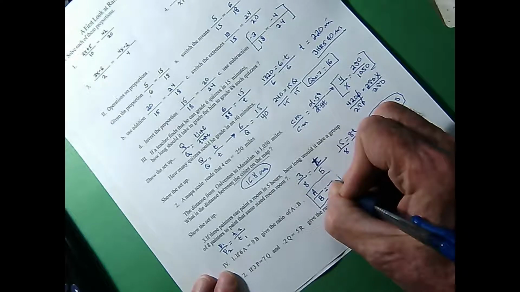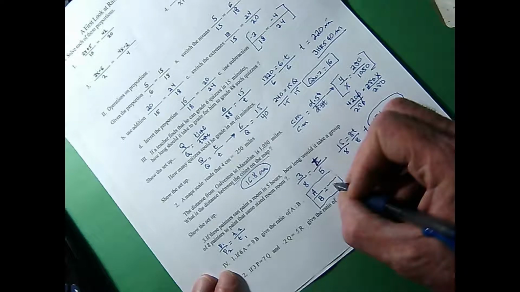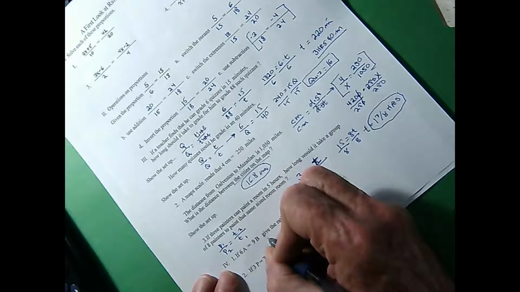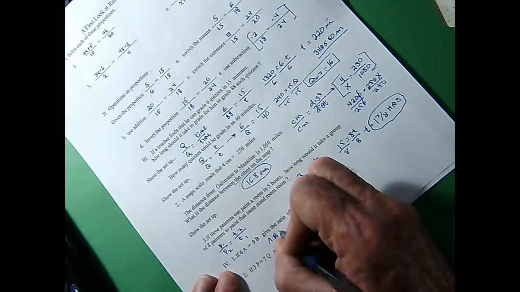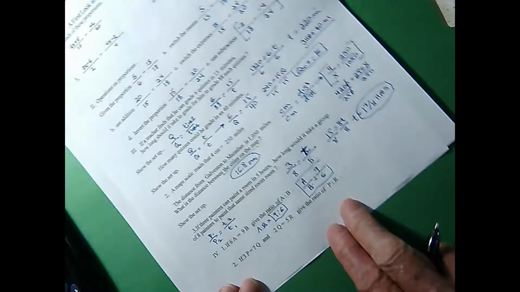And remember that A multiplies the number in this position, and B multiplies the number in this position. A multiplies the 6, so the 6 would show there, and B multiplies the 9, so it must be a 9. So the ratio A is to B is 9 is to 6. 9 to 6, just like that one. This is a really good question. We'll need to practice this one a little bit, I think.